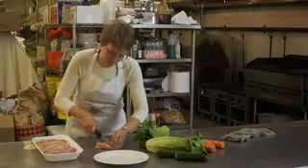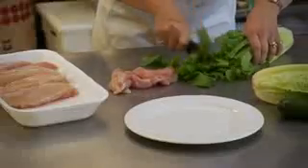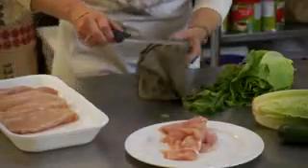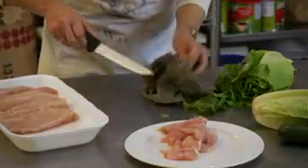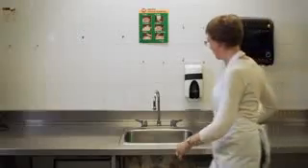Contaminants can be biological, such as bacteria, viruses, mold, or parasites. Or they can be physical objects, such as hair, glass, or bandages. Or they can be chemical, such as cleaning products or pesticides. Contaminants can come from other food, from dirty equipment, or from food handlers.